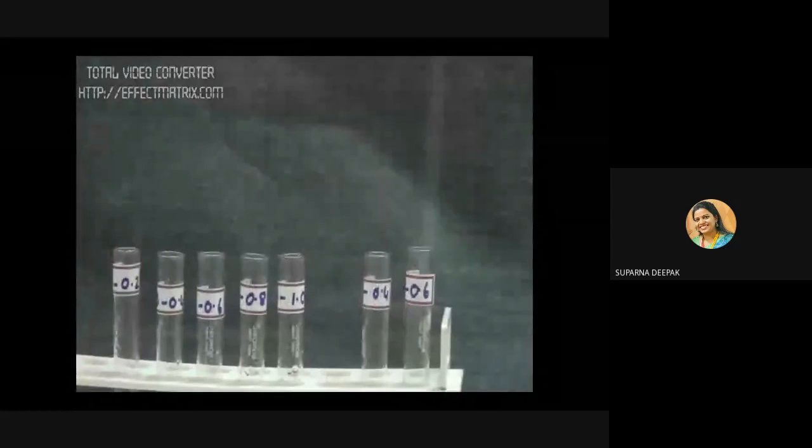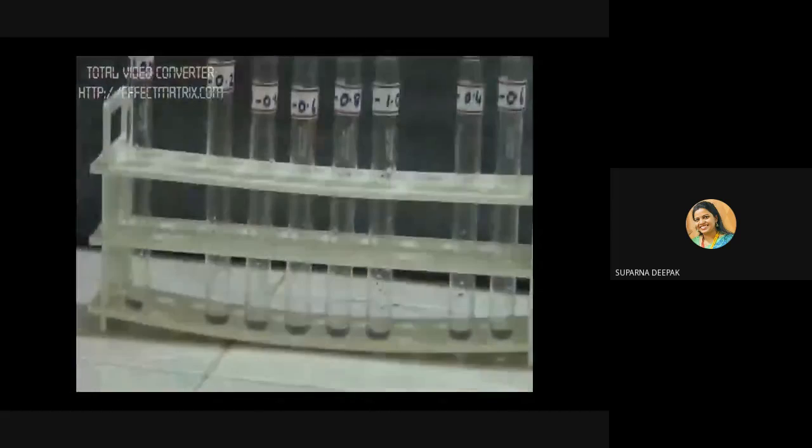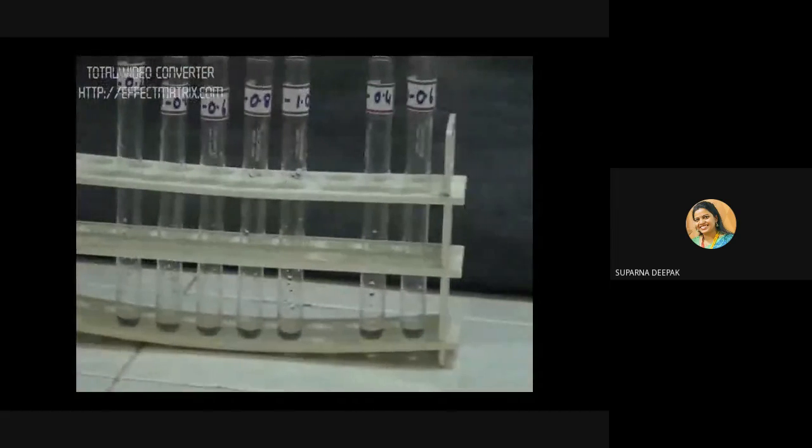We have 0.4 ml of our unknown RNA solution. So I will add 0.6 ml of distilled water. Next one we have 0.6 ml of unknown RNA. So I will add 0.4 ml of distilled water. So now all are at a level of 1 ml each.